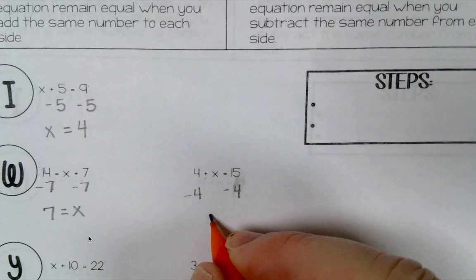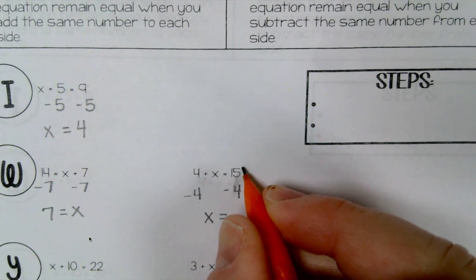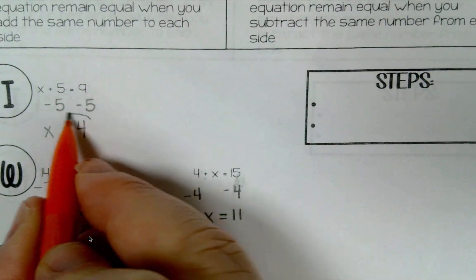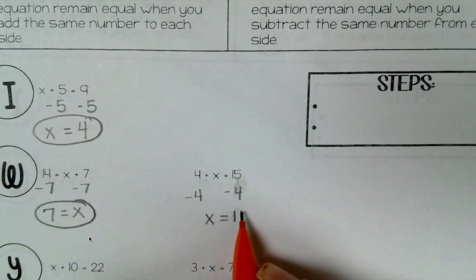You don't have to write 0. x equals 15 minus 4, which is 11. I didn't circle or highlight.